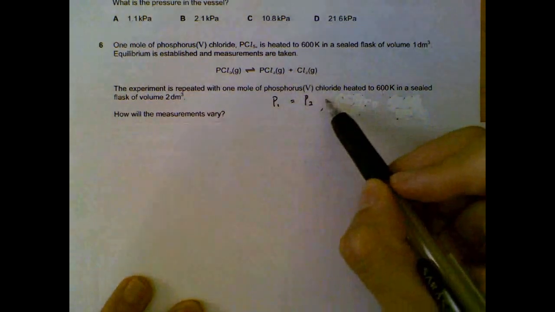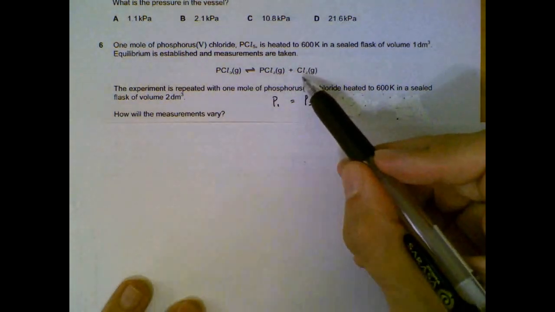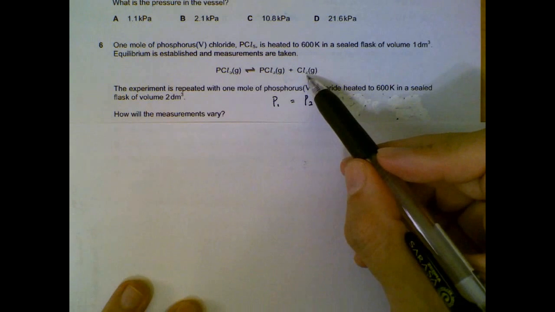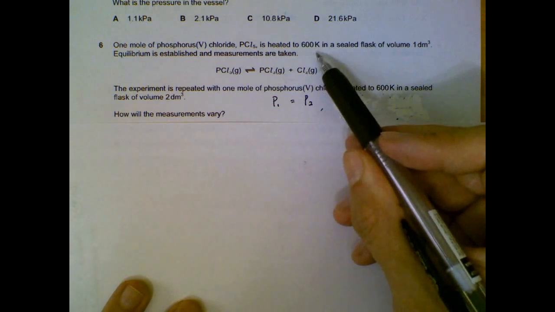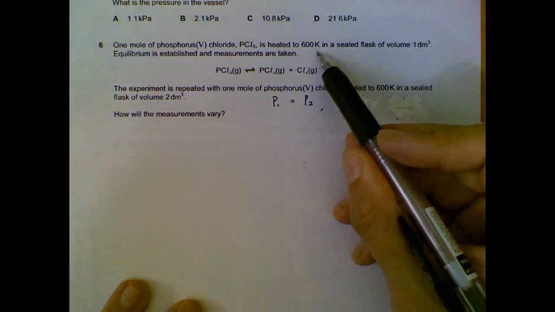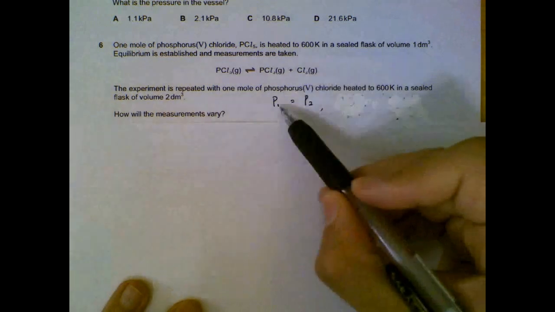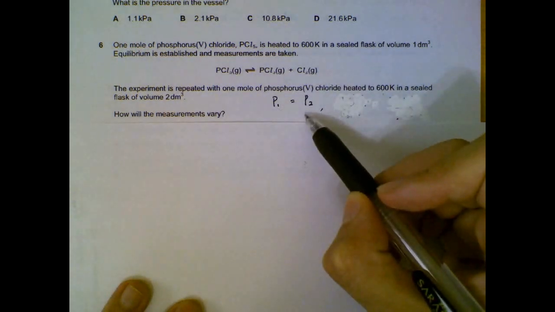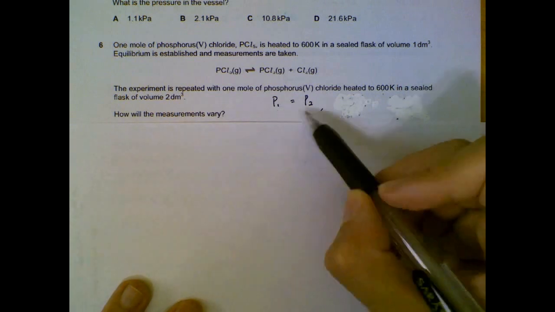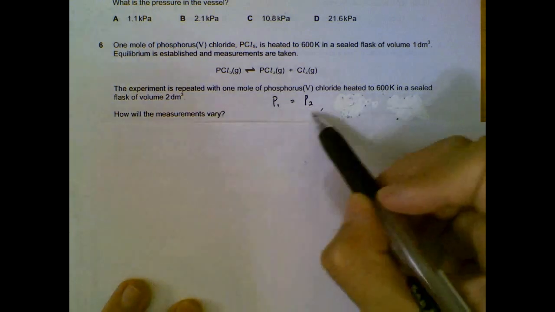For question 6, we have this equilibrium, and the experiment was carried out twice at different volumes. What was the same for the two experiments would be the temperature, and not explicitly stated, but you have to realize that the external pressure is also the same, meaning the system will reach an equilibrium pressure that's the same as the external pressure. So the pressure for the first experiment is the same as the pressure for the second experiment. So P1 equals P2.